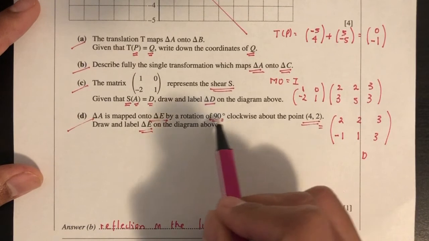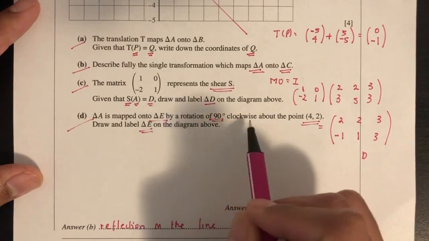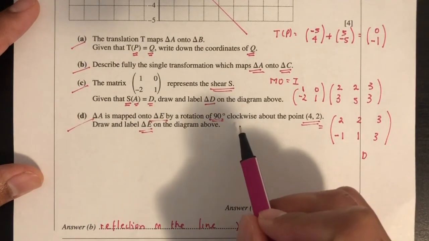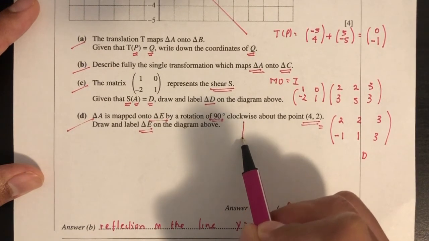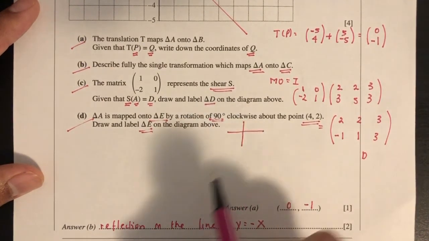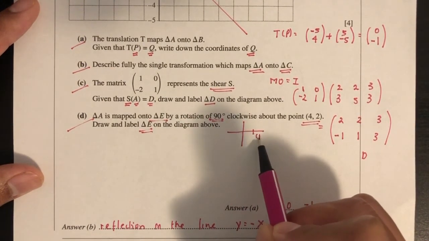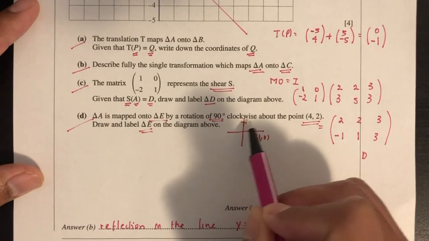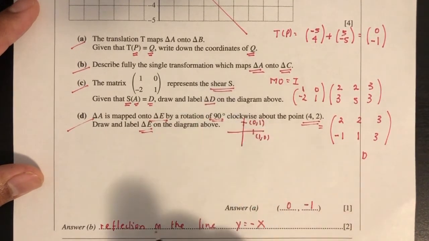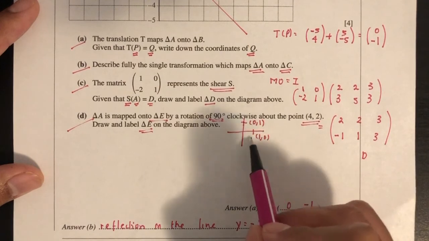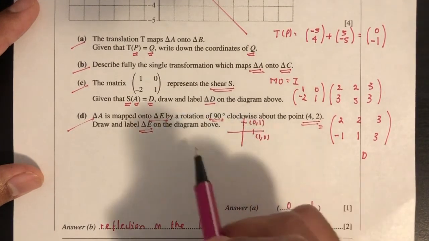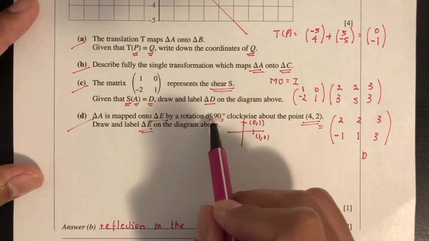So first you have to know the matrix that represents this clockwise rotation. If you don't know, I'll show you a trick. The trick is, you have to draw your quadrants. You have the first point, which is 1, 0, and the second point, which is 0, 1. Now you want to know what happens to these points when they have a 90 degrees clockwise rotation.